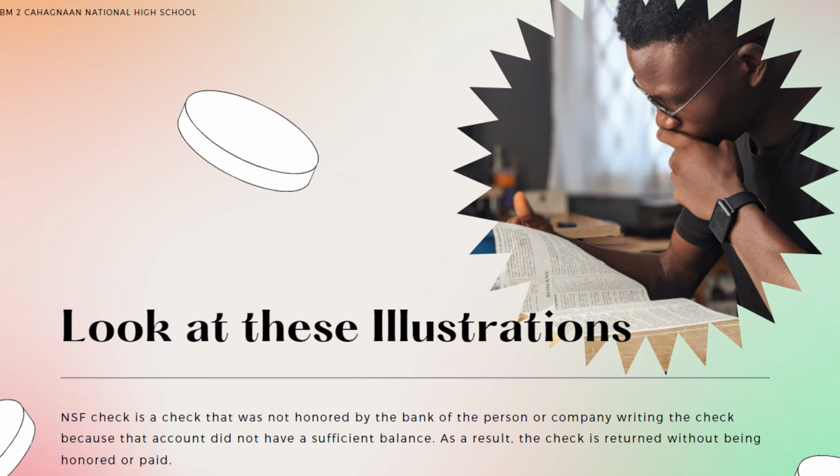NSF or non-sufficient fund check is a check that is not honored by the bank of a person or company writing the check or issuing the check because that account did not have a sufficient balance. As a result, the check is returned without being honored or paid. Like for example, nag-i-issue ka ng cheque, nag-i-issue ka ng 500,000, subalit wala kang 500,000. Meron ka lang 100,000 or 200,000. So, that check issued by you is called non-sufficient fund.